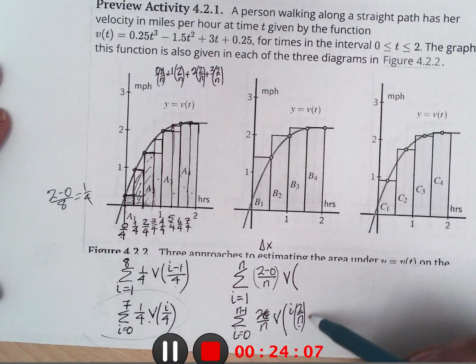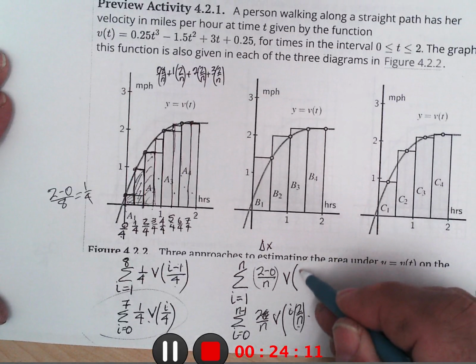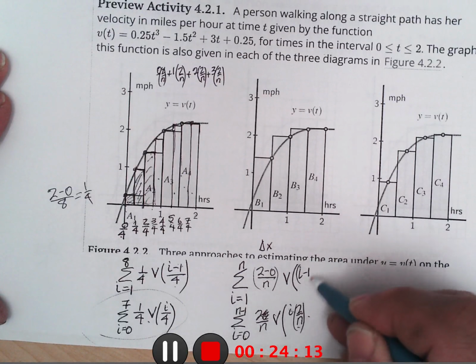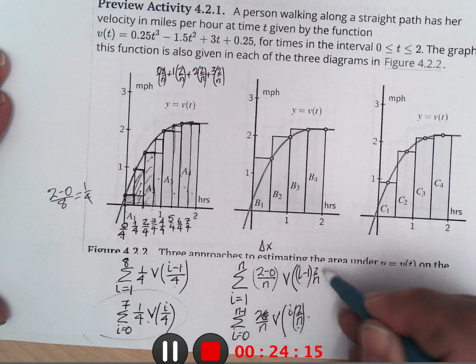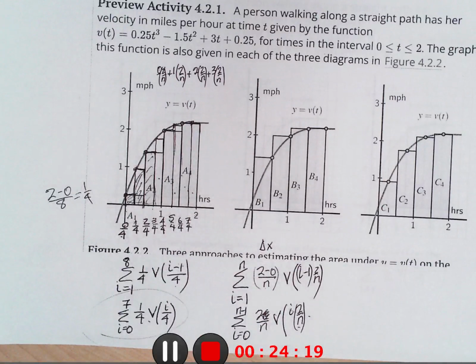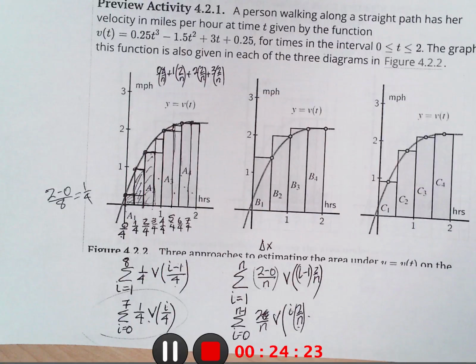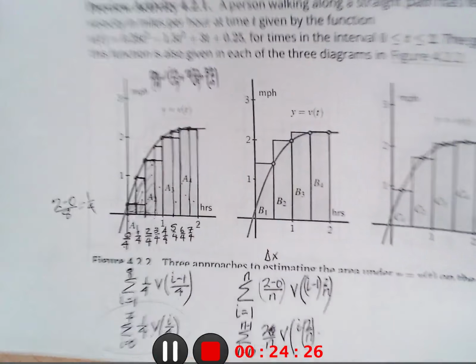Okay? If I did it up here, it would be i minus 1 times 2 over n. And that's kind of where I ended today, Tuesday, the 11th of January. And I will continue with this tomorrow.